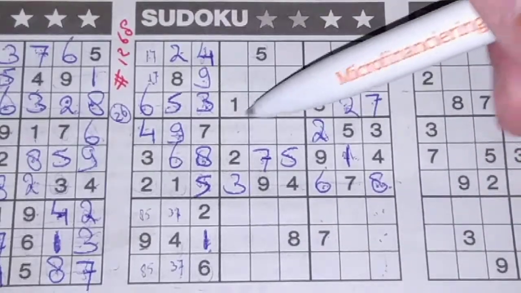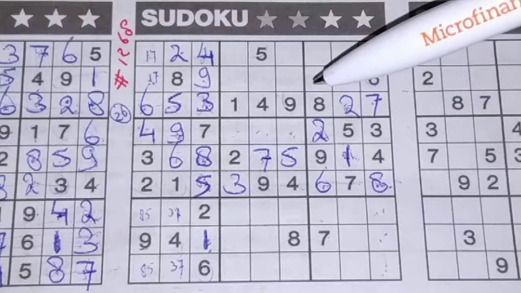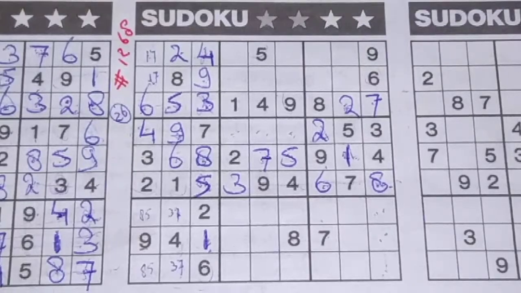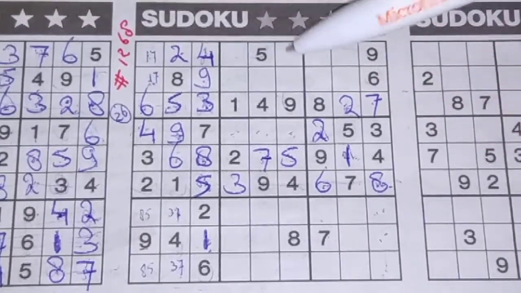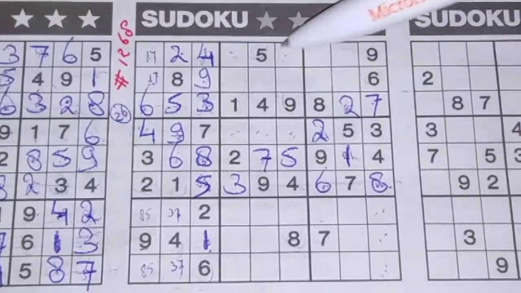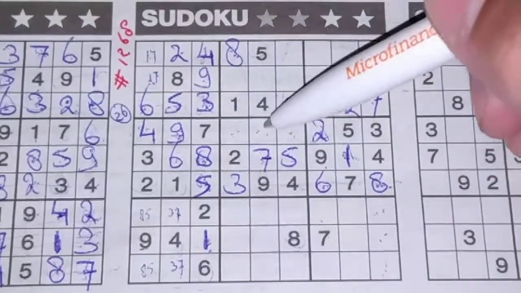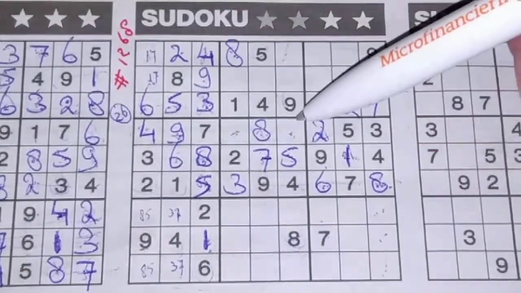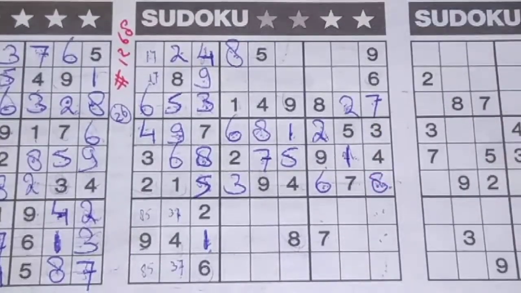Three numbers left. The 1 is missing in this big square. The 8 is missing, and the 6 is missing. I cannot place this at this moment, so we have 8 in this row, 8 in the second row. So in the first row, the only two places for the 8, here or there. We see here an 8, no 8 there. 8 should be there. 8 in this column, 8 in that column. So in the middle column, the only place for the 8 should be there. Two numbers left in this big square for the numbers 1 and 6. We have a 1 here, no 1 there. 1 should be here, and the 6 goes there.